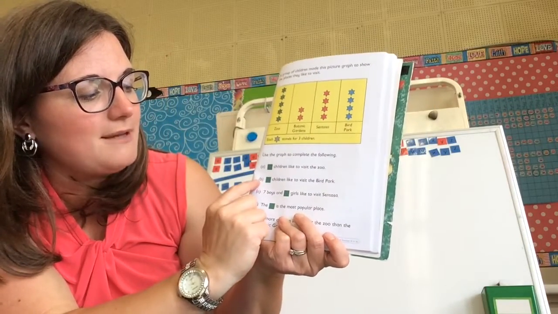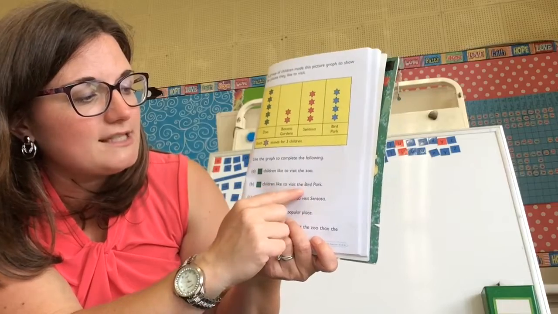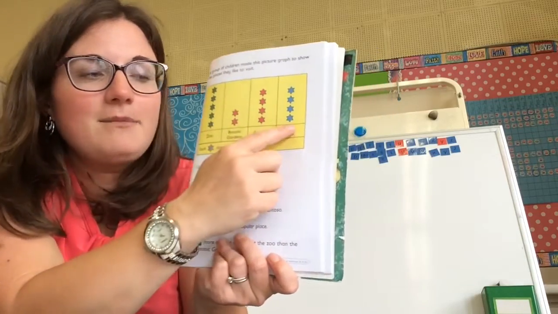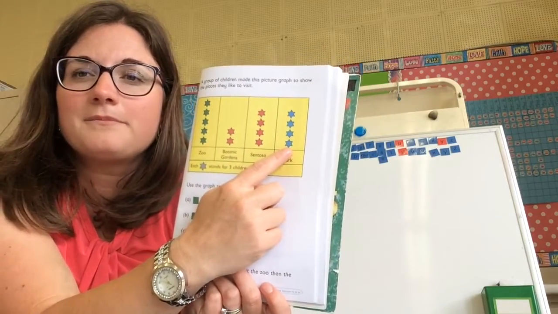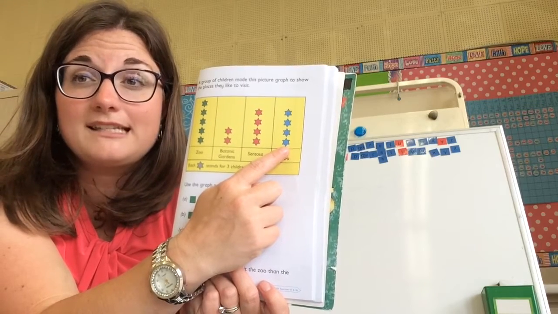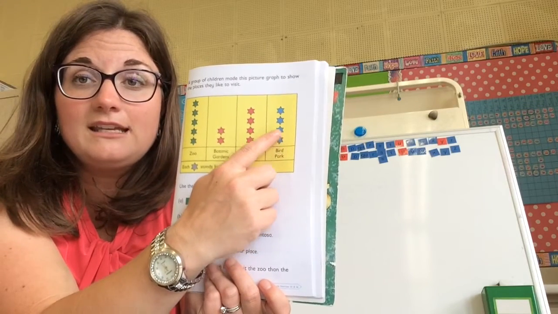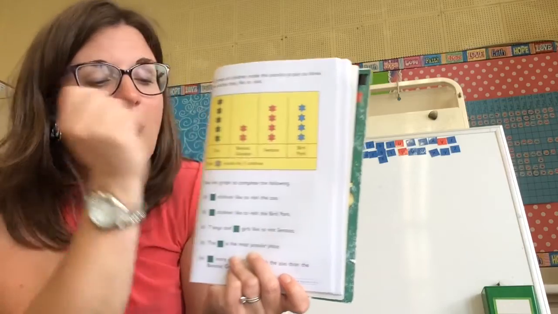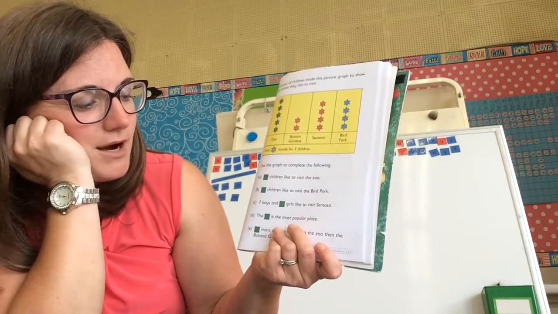Let's go to question B. Blank children like to visit the bird park. How many children like to visit the bird park? Well, we're going to count by 3s because each star is 3 kids. 3, 6, 9, 12. 12 children like to visit the bird park.